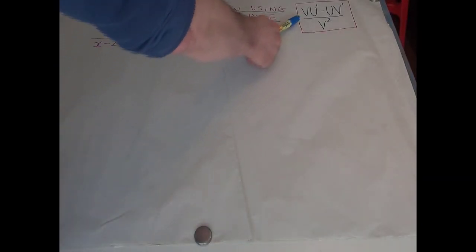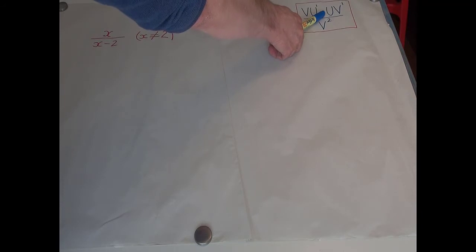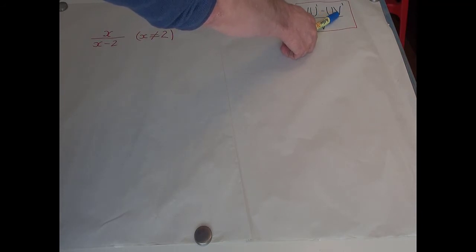So in this formula there is v, which represents a function, and there's u, which represents another function. In the formula we have v multiplied by the differential of u minus u times the differential of v. And the whole lot gets divided by v squared. Okay. So we're going to take this formula and apply it to this problem here.